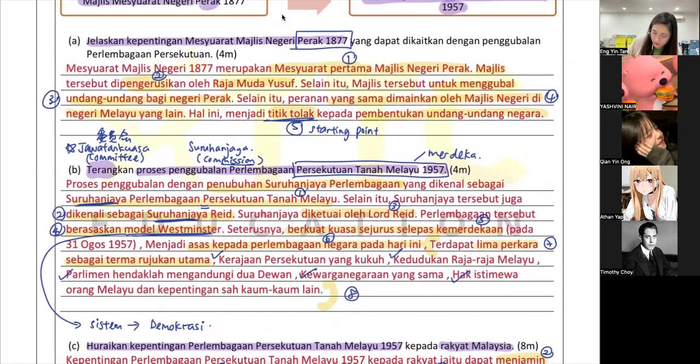Then for part B here, I purposely put this one here to explain to you the differences between Jawatan Kuasa and Suruhanjaya. Because some students confuse. Even I myself, last time when I studied sejarah, was also confused. I explained this a lot of times already, but I just repeat one more time. Jawatan Kuasa is a committee group. Suruhanjaya is a commission group. Both of them are the same group. Their job is also meeting, discussion, and they do something, melaksanakan certain tugas.